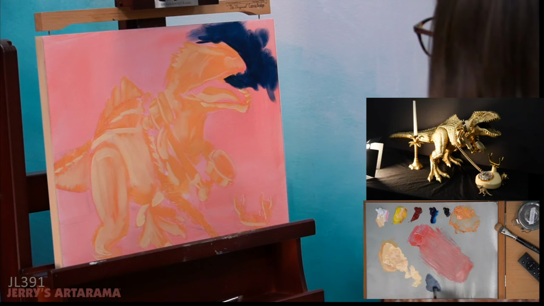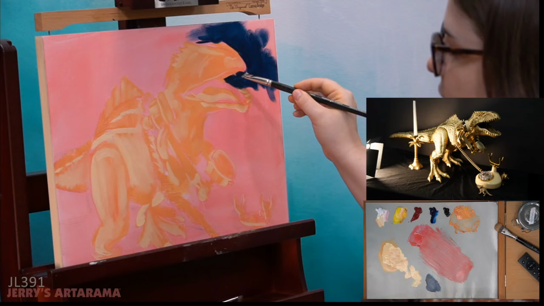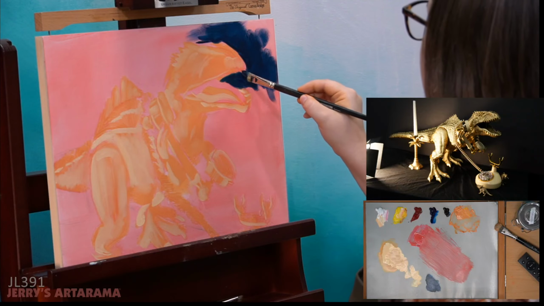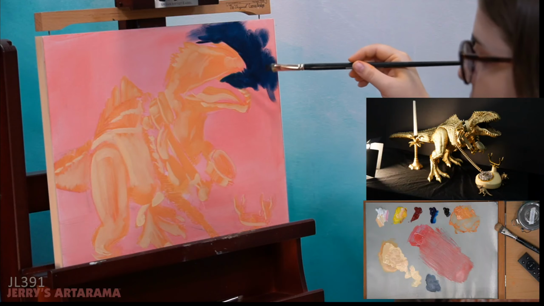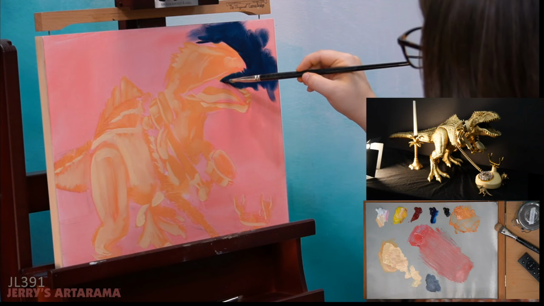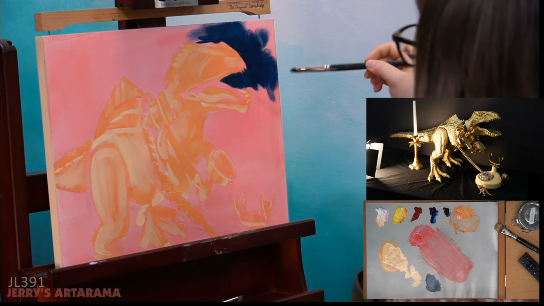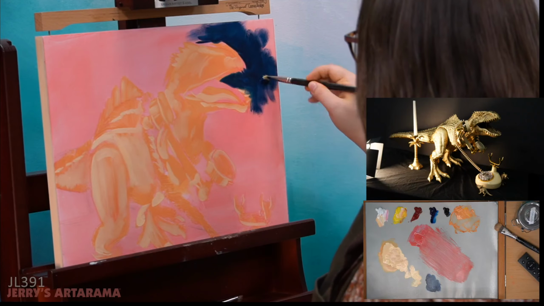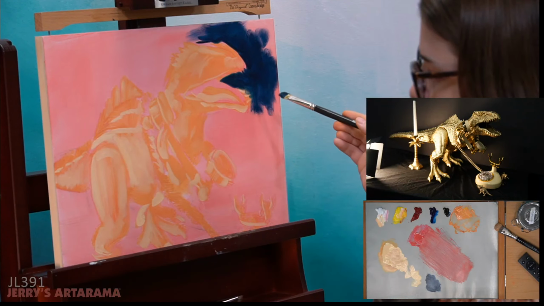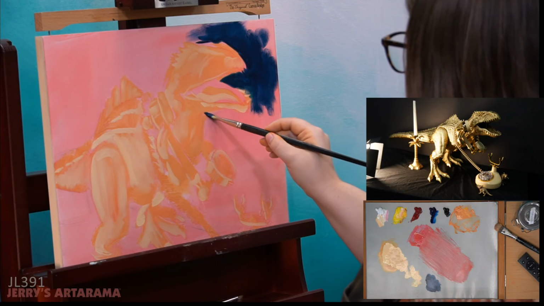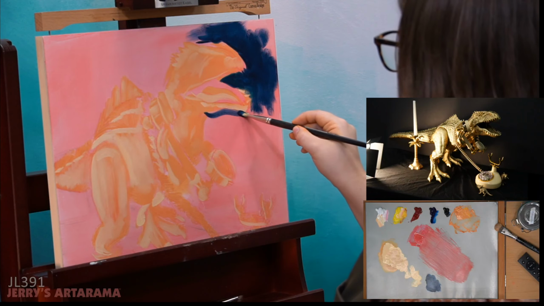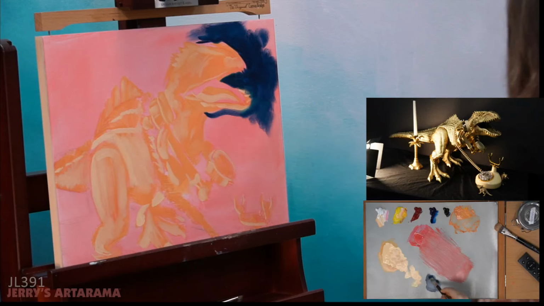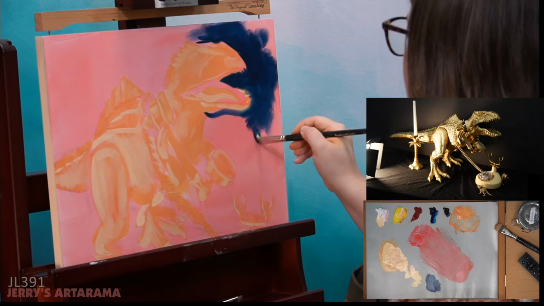I feel like their mouth is open a lot more. There we go. Also going to try and paint around where I know there's going to be some teeth. You also don't have to do the same color for the background the entire time.